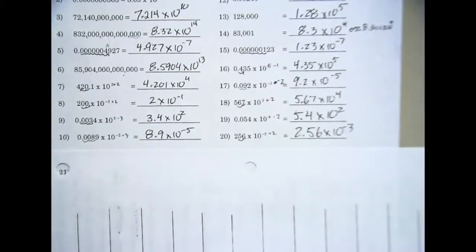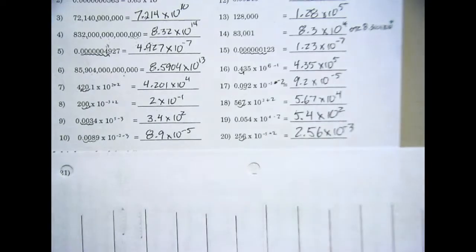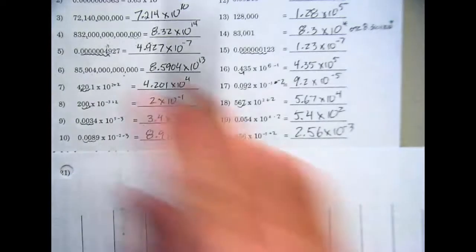Now, how many of you got all 20 of those correct? How many got 15 or more correct? Any questions on them? What's that? Aren't you supposed to actually write out the number on those? Nope. Still want to go scientific notation.